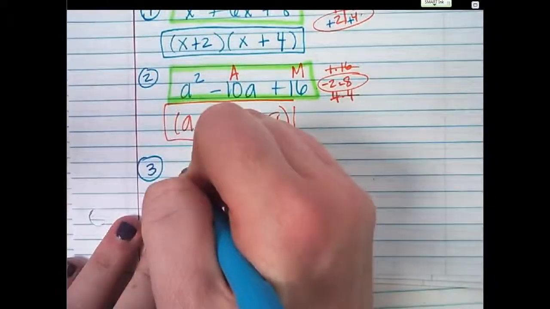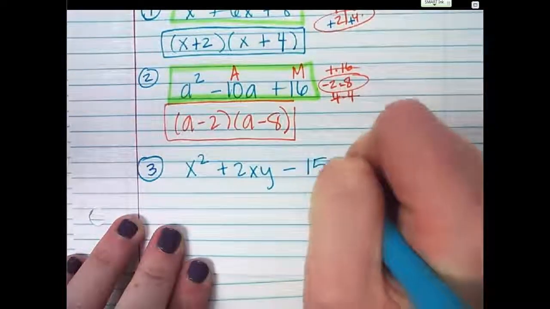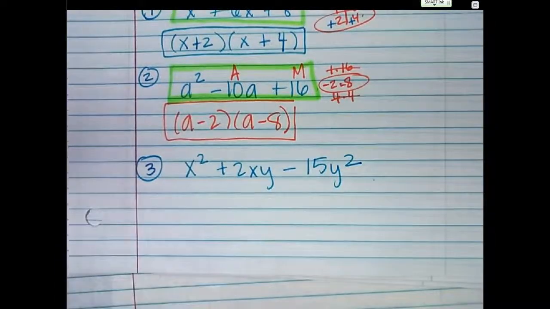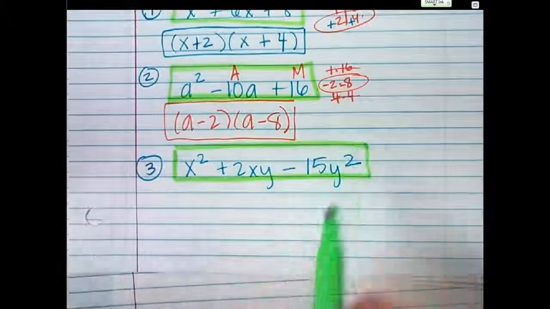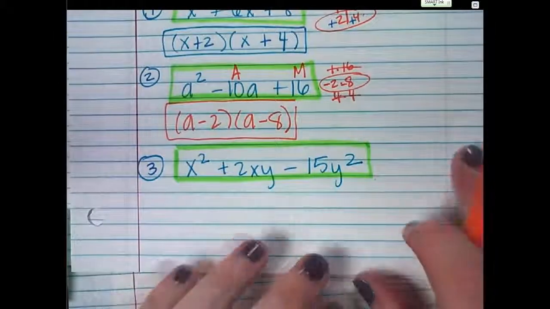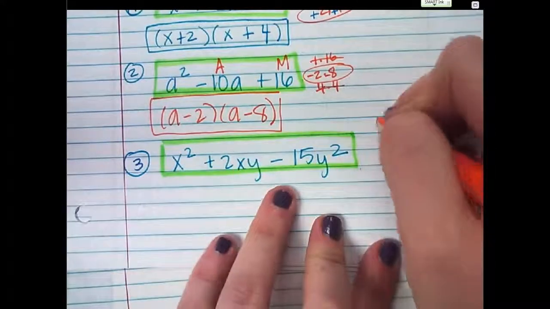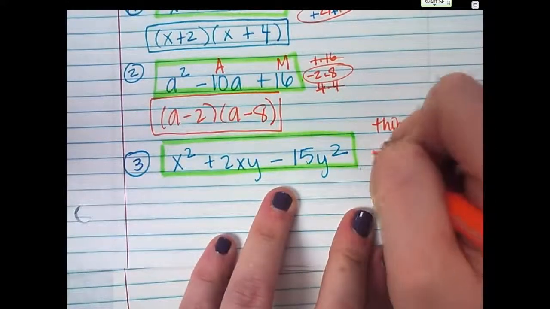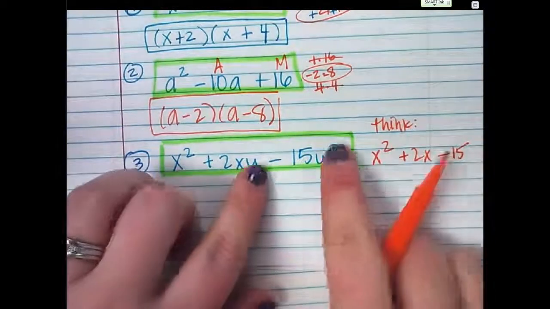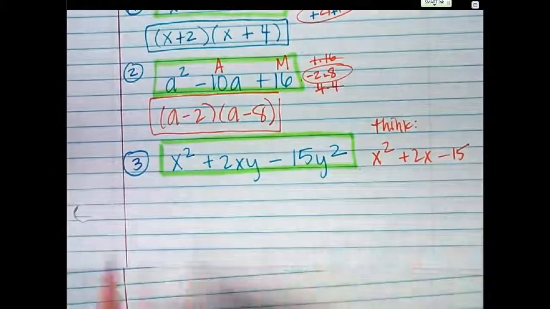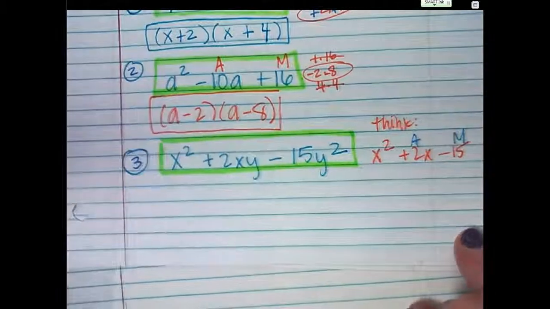Alright, number 3. We're going to throw a second variable in there. But the process is the same. So if you have a second variable, like you have this y and y squared, if I cover it up, it's the same thing. So you can think of this as though it's just x squared plus 2x minus 15. Okay, don't let the second variable confuse you, just cover it up. So I'm looking for something that adds to give me 2 and multiplies to give me negative 15.